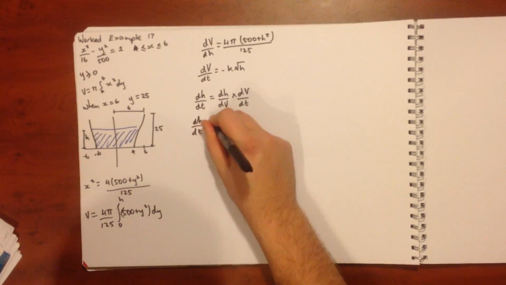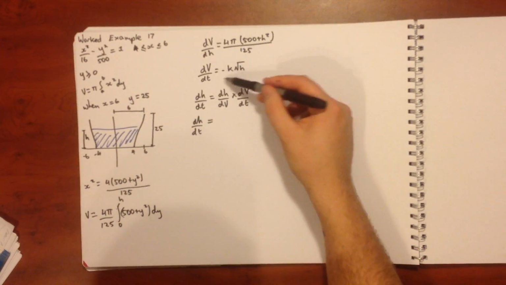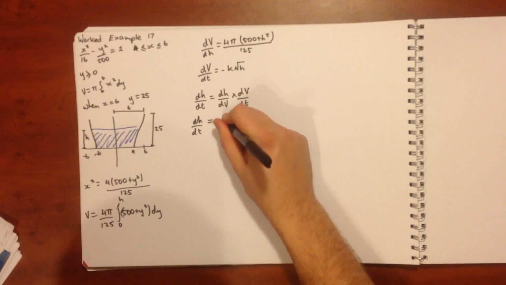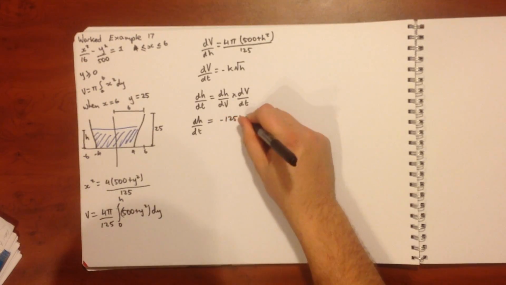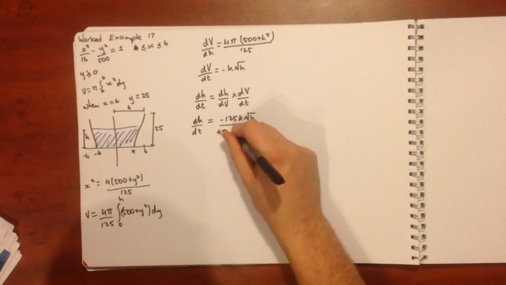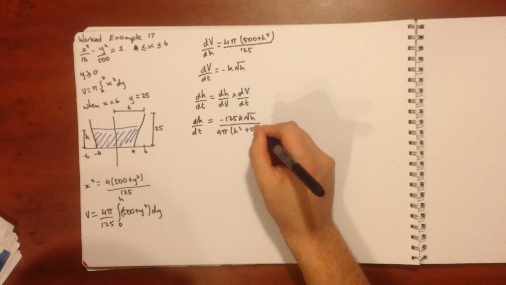So for our dh/dt, we're going to invert this one here and times it by our negative k times root h. So our dh/dt can be written as negative 125 times k times the square root of h all over 4 pi outside of h squared plus 500.